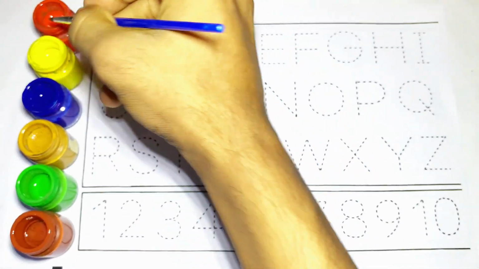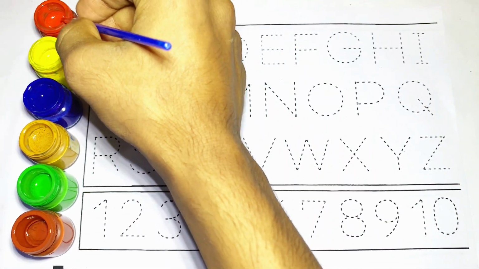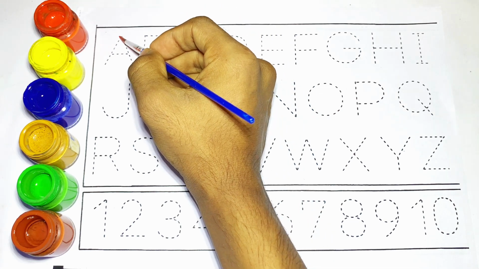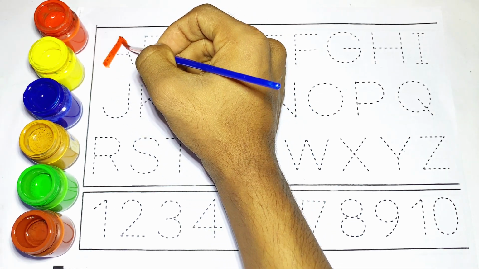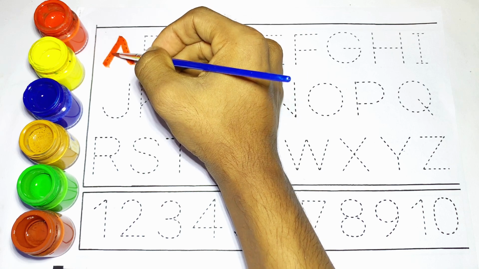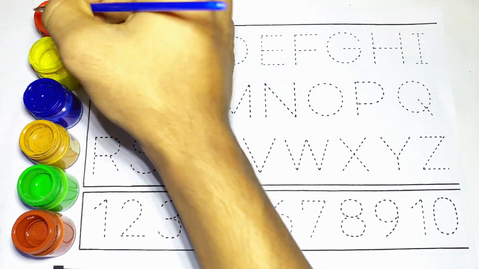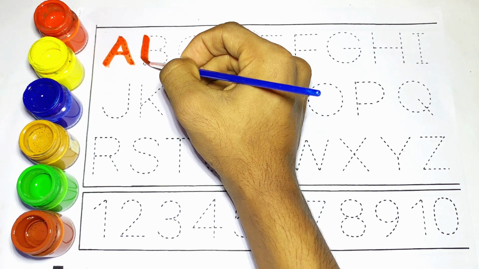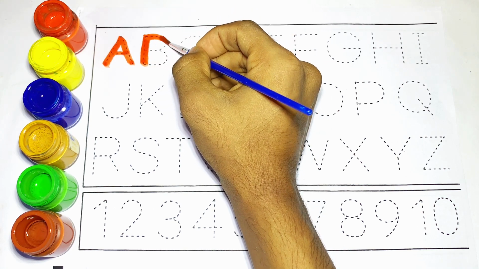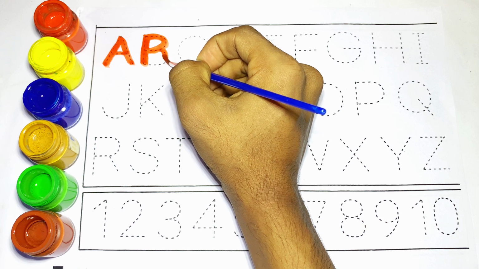Kids first draw A. A for apple, A for ant. And use red color. The alphabets of A. Kids again use red color and draw B. B for ball, B for bat. The alphabets of B.